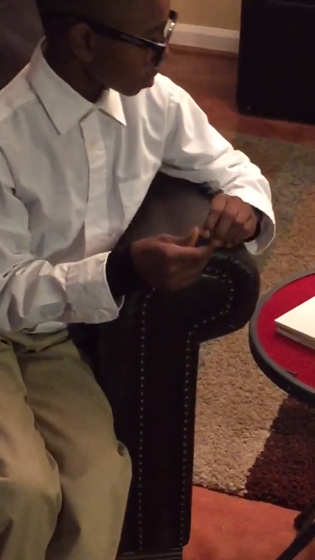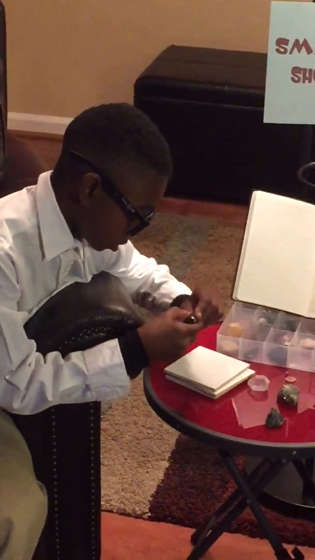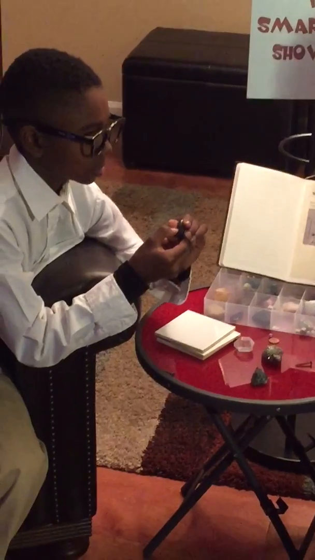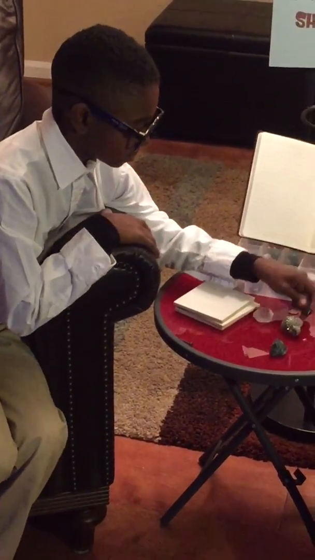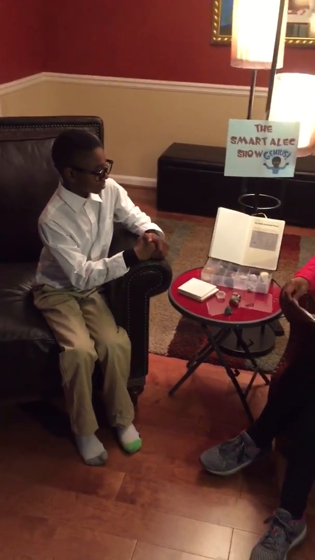Last but not least, hematite. So first I have to do it with my fingernail. Nope, no mark. And it does make a mark. Oh, it does? Yes. Oh, so it's soft. Really soft. That was very nice. That's the hardness scale and the hardness test.